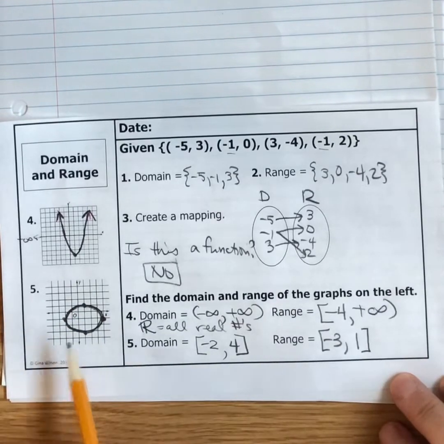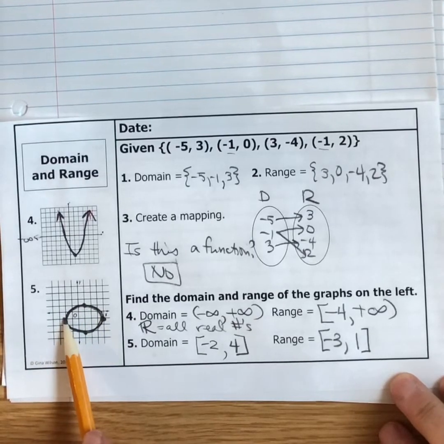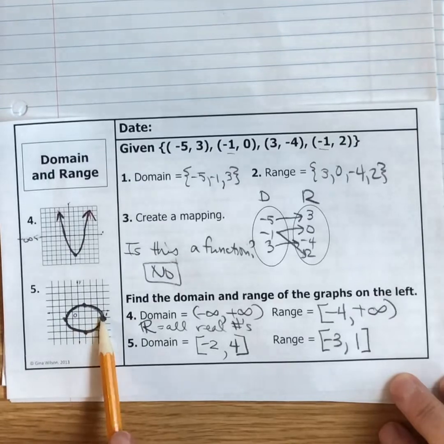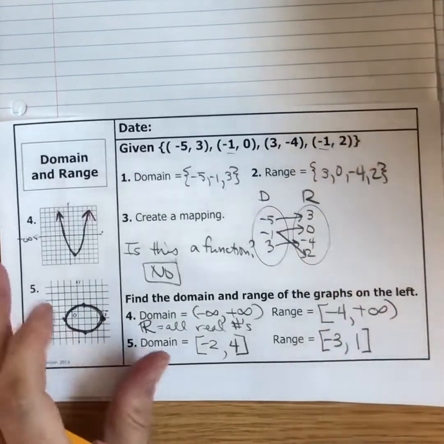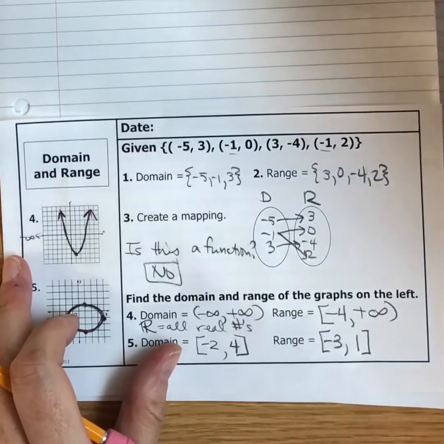Kind of like the domain. If we listed all the possible points, the x's would only be, the lowest would be -2, and then everything to +4 and nothing else, okay? So let's go on.